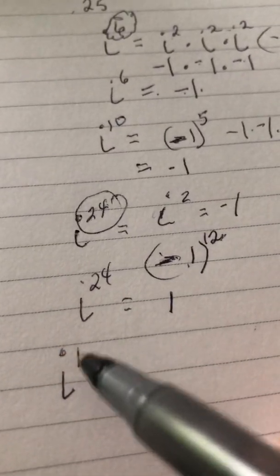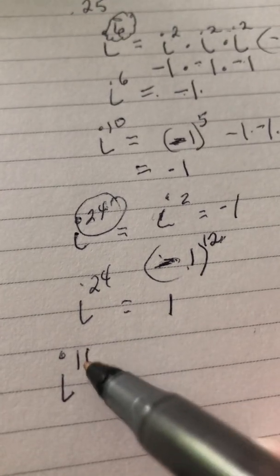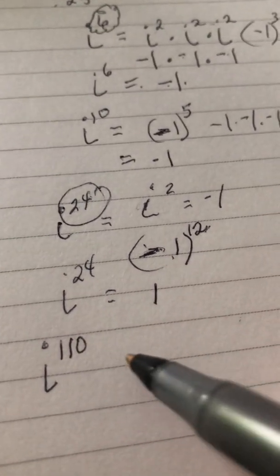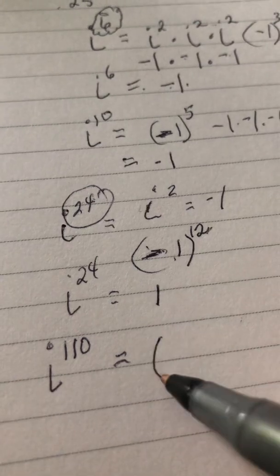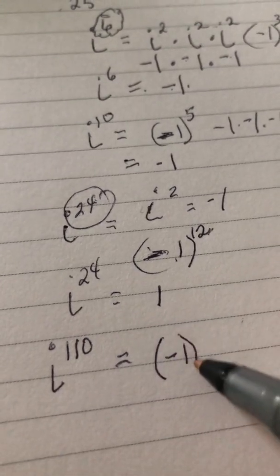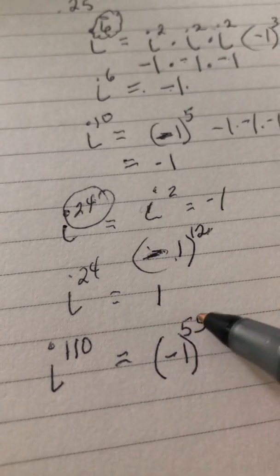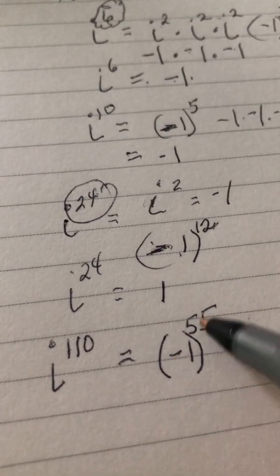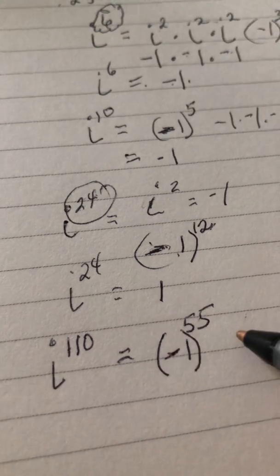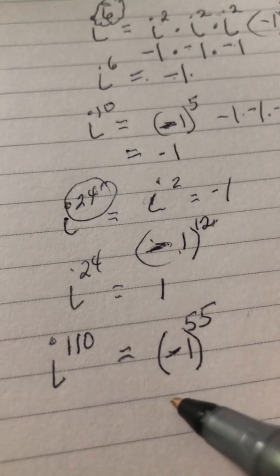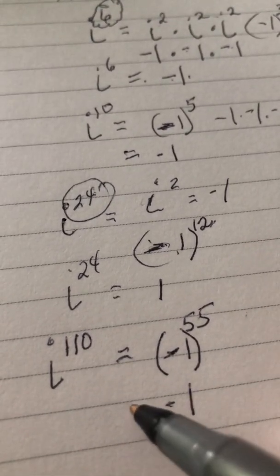i to the 110, let's say. Well, that gives me sets of -1, it'd be half of this number. That gives me 55 sets of -1. Well, an odd number of negatives being multiplied gives me a negative, so that's going to end up being -1.